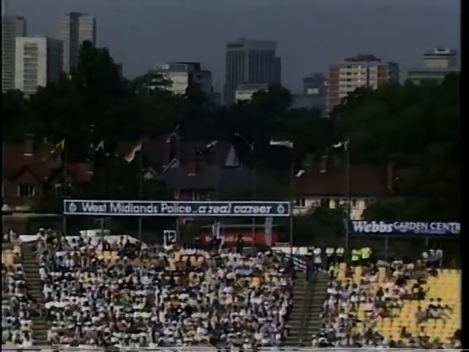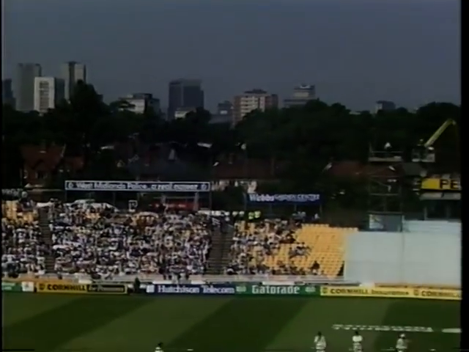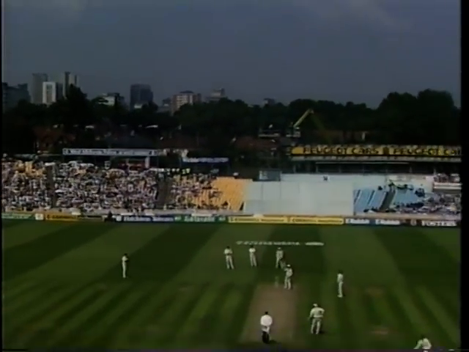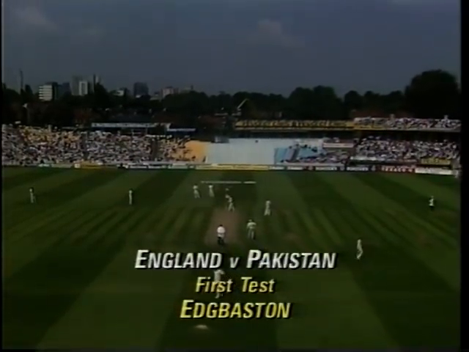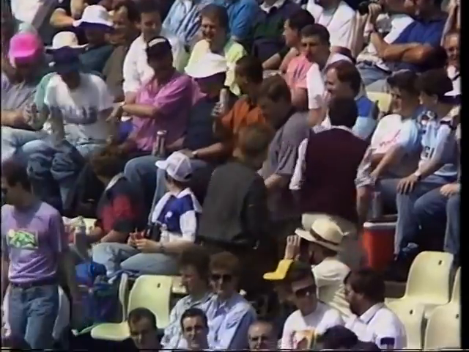The first Test at Birmingham is badly affected by rain. The first 2 days are almost totally washed out, and on the remaining 3 days, the batsmen completely dominate proceedings. On a perfect batting strip, only 10 wickets fall.